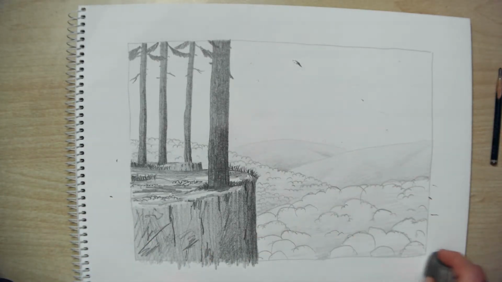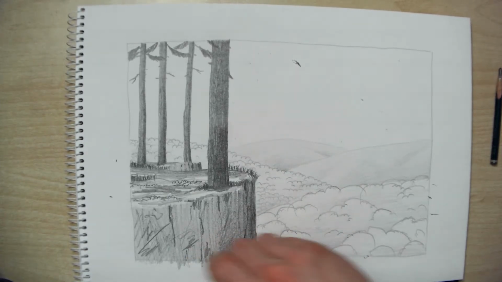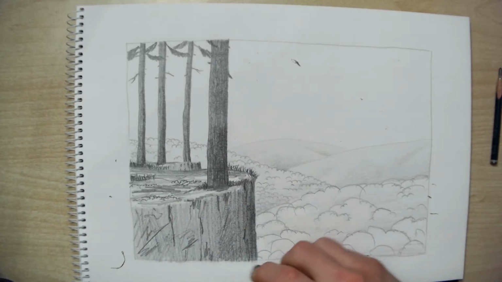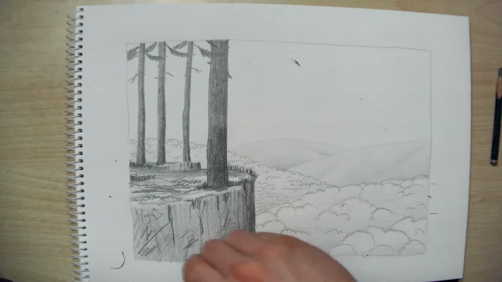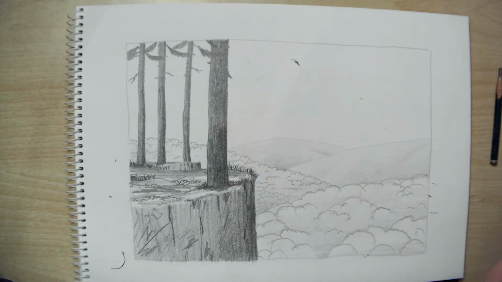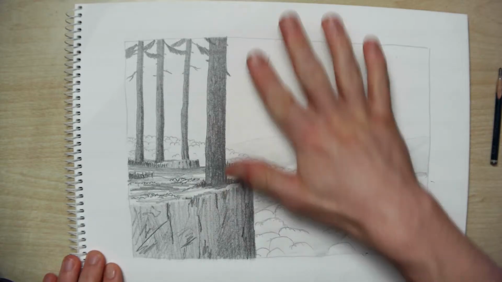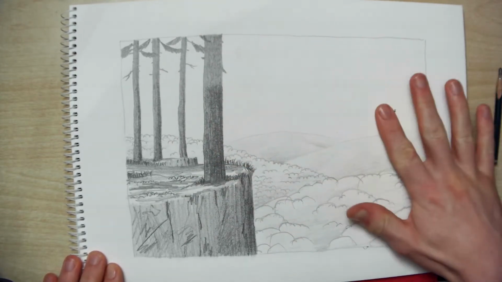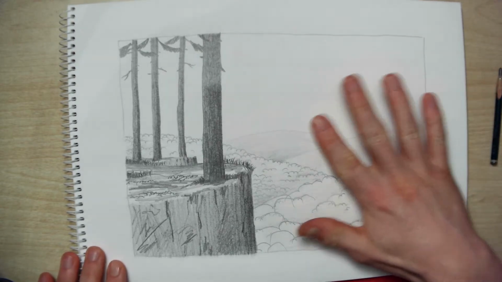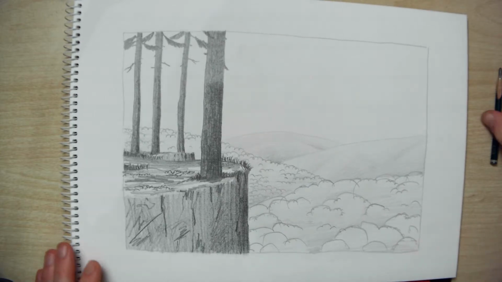Okay, now down here, especially right there, I've got a lot of lines poking out. Okay. All right. Just picking up the eraser residue. Okay. So there we go.